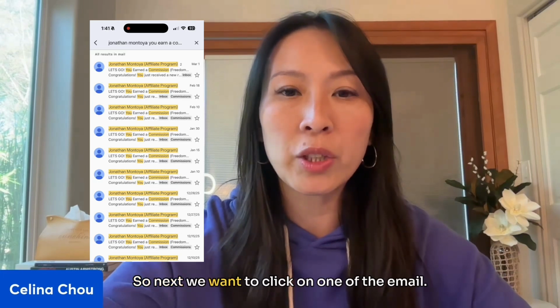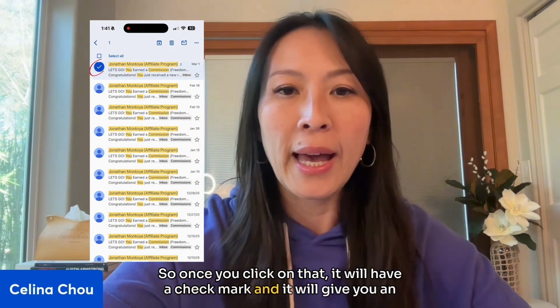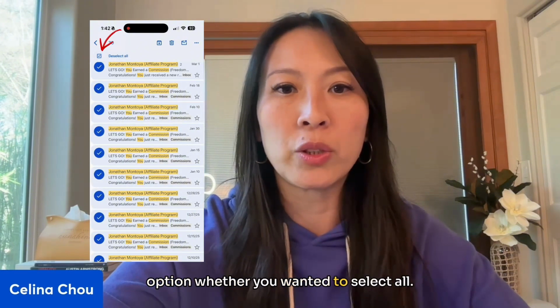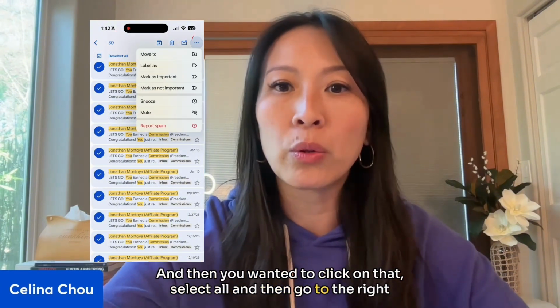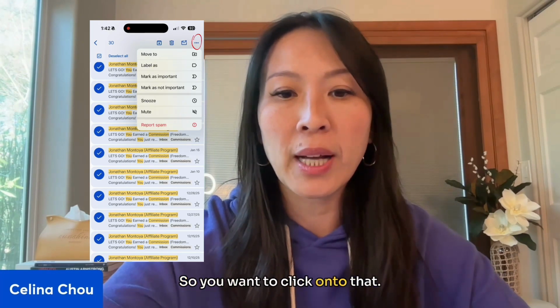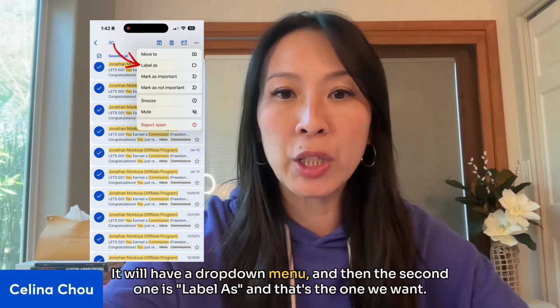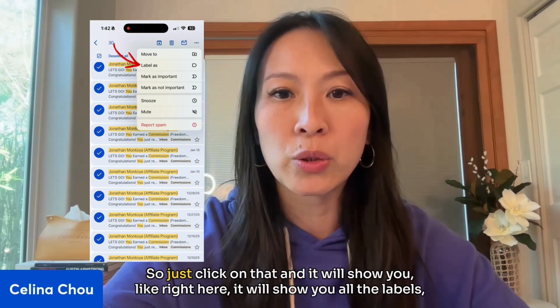Next, we want to click on one of the emails. Once you click on that, it will have a check mark and give you an option to select all, and you want to click on that, select all. Then go to the upper right corner where there are three dots and click onto that. It will have a drop-down menu, and the second one is label as, and that's the one we want. Just click on that.